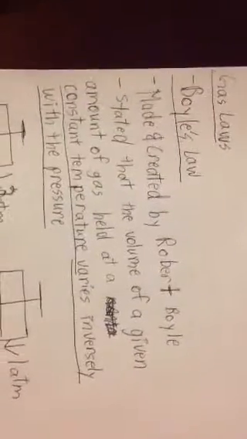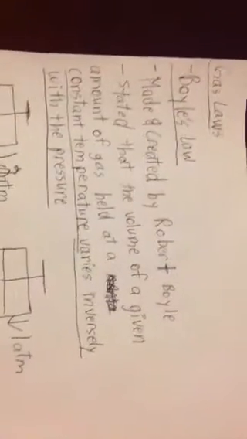Hello, I'm going to talk about Boyle's Law today. This was created by Robert Boyle, hence the name Boyle's Law. Boyle's Law states that the volume of a given amount of gas held at a constant temperature varies inversely with the pressure. This part is very important because it gives the basis for the equation.